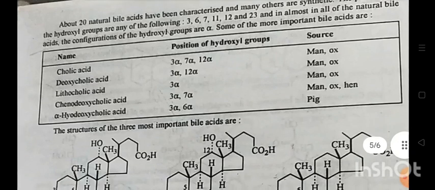Some of the most important bile acids are as follows. Cholic acid, position of hydroxyl groups 3-alpha, 7-alpha and 12-alpha, sources man and ox. Deoxycholic acid, position of hydroxyl groups 3-alpha and 12-alpha, source man and ox.